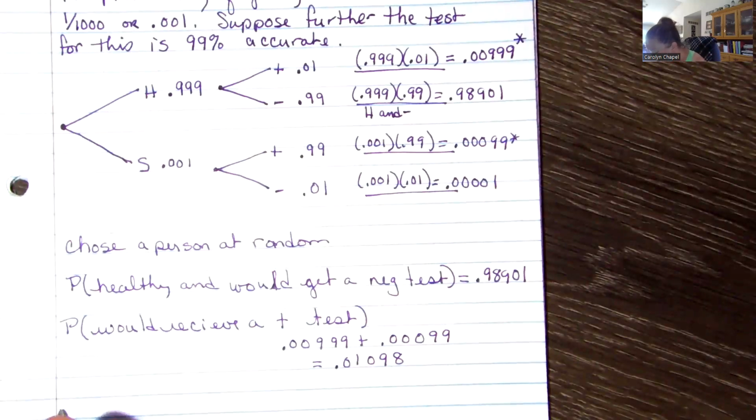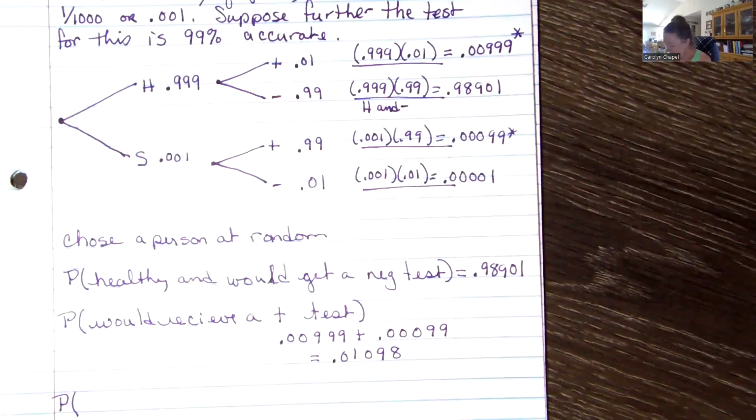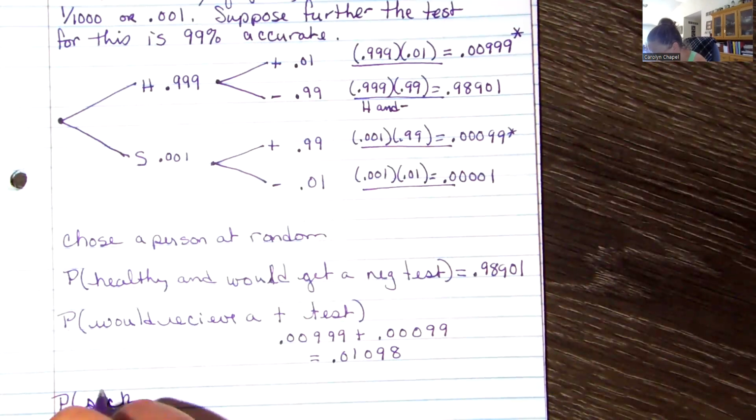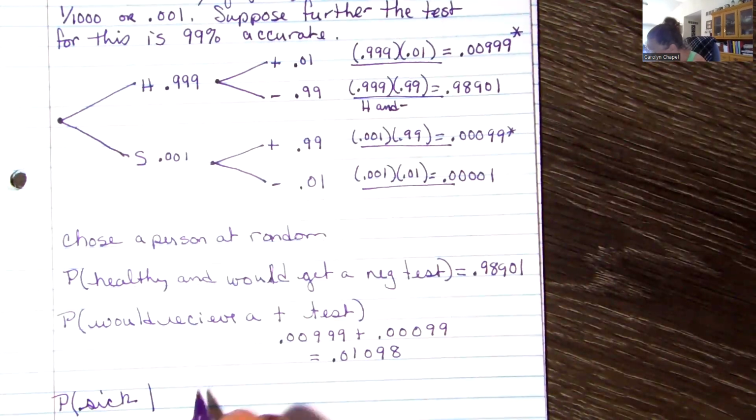So what I'm going to do is we're going to actually calculate what the probability is that we are sick, given that we got a positive test.